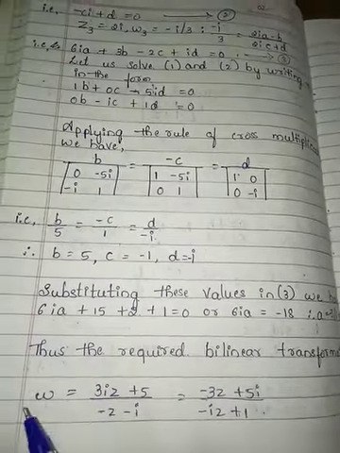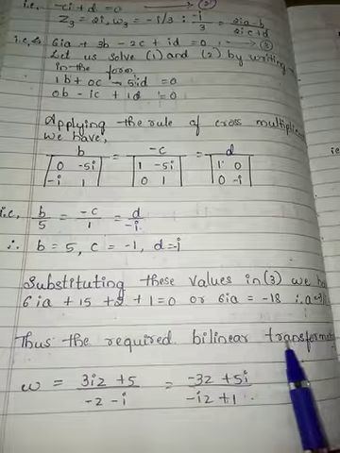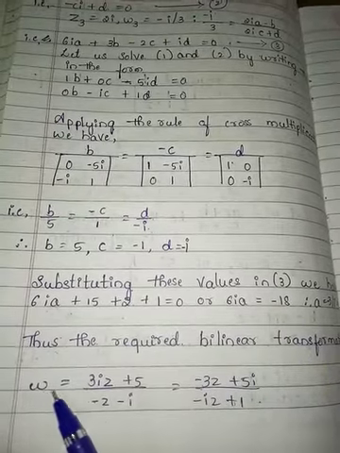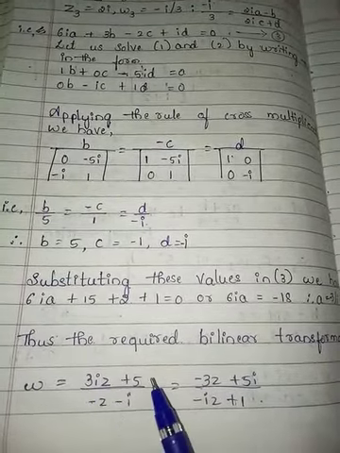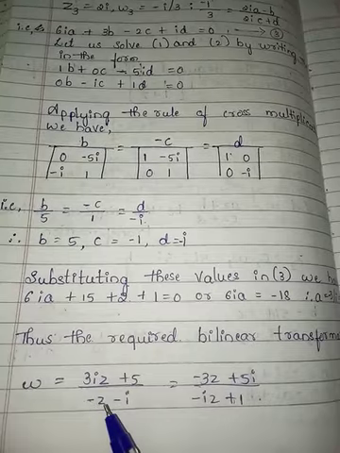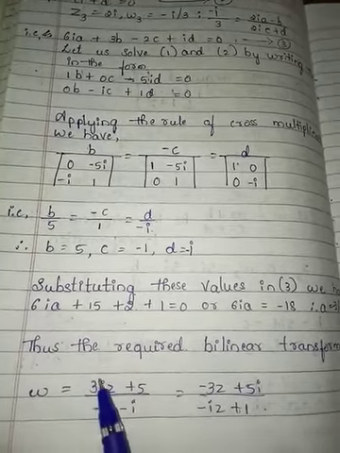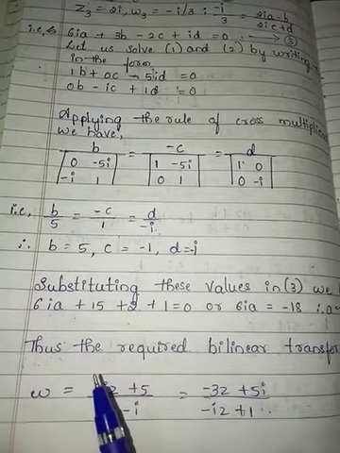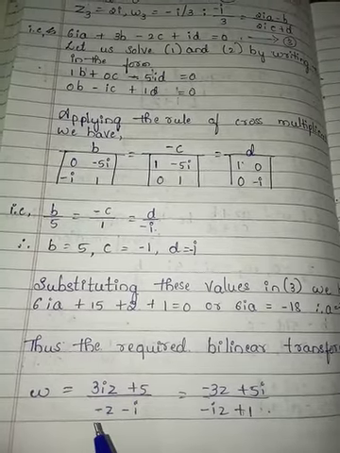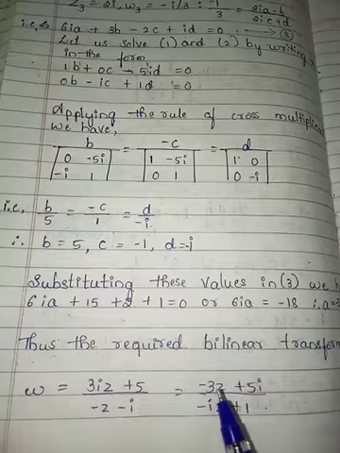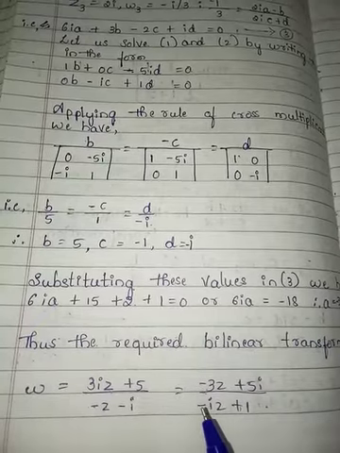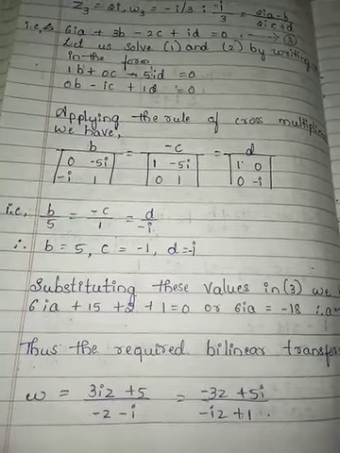Thus the required bilinear transformation is w = (3iz + 5)/(-z - i). Or multiplying i in both numerator and denominator, we get (-3z + 5i)/(-iz + 1).